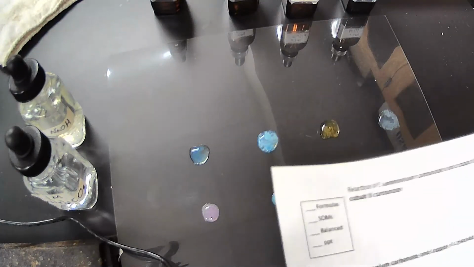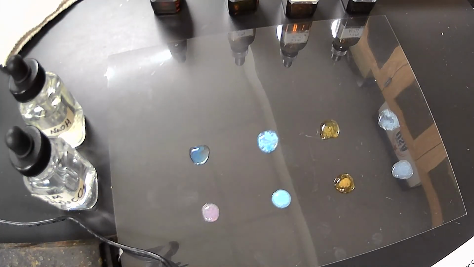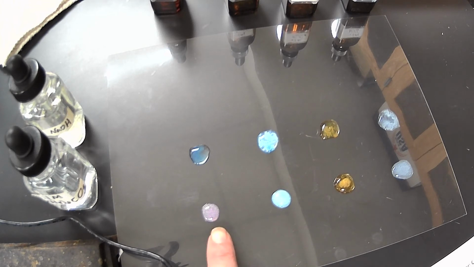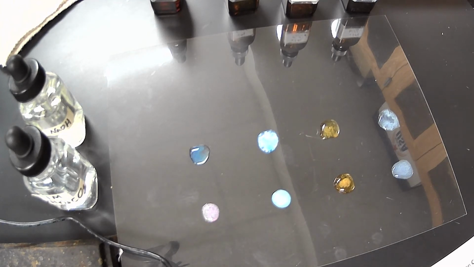Your job today is to write out the completed balanced equations, and then we're going to have to figure out which one of these products is a solid and which one is still the liquid or the aqueous portion of the solution. And we're going to use something called a solubility chart to do that.